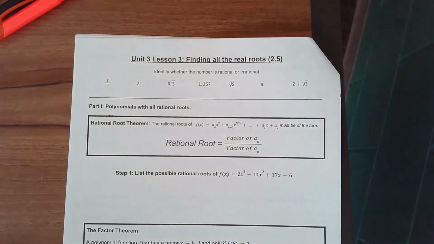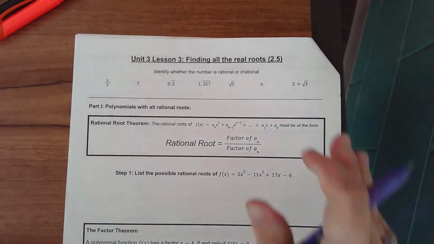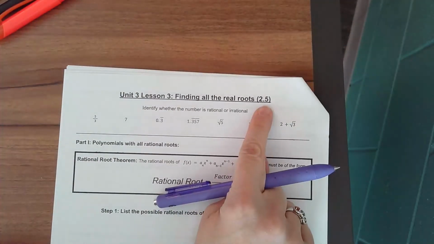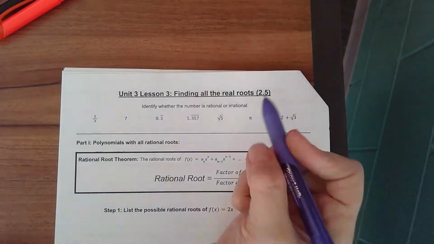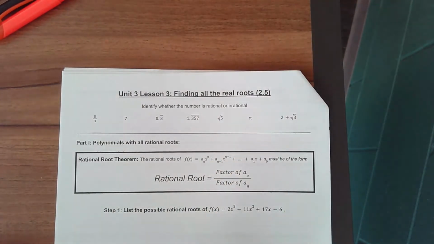We are on lesson 3, unit 3. So we're finding all real roots. This will correspond to section 2.5 in your text if you're looking at the ebook. First, let's talk about the difference between a rational number and an irrational number.